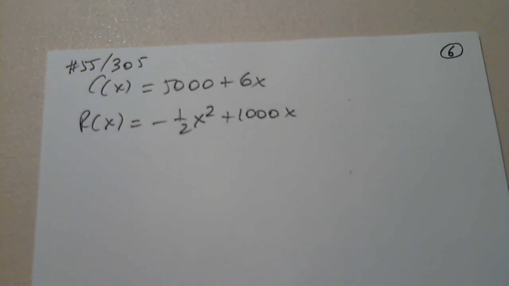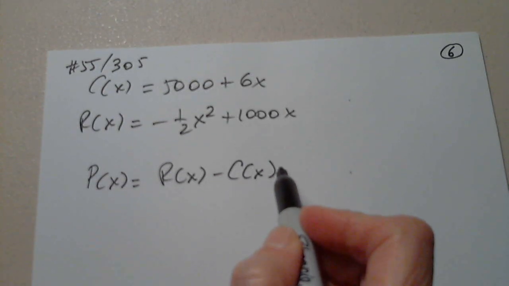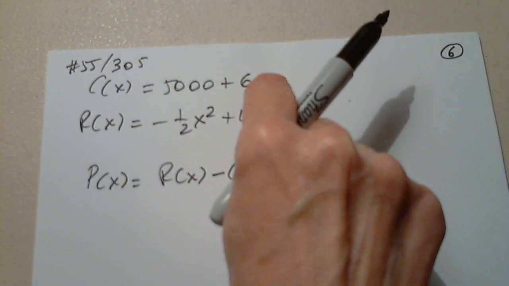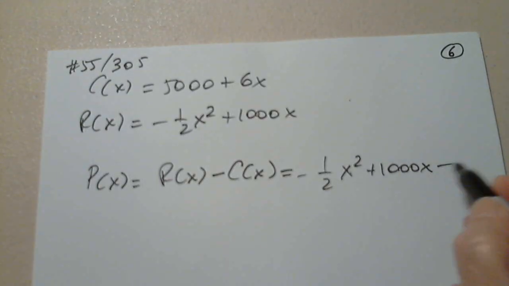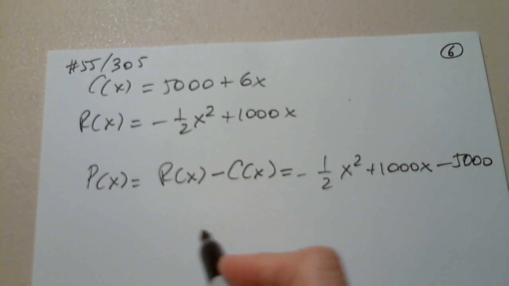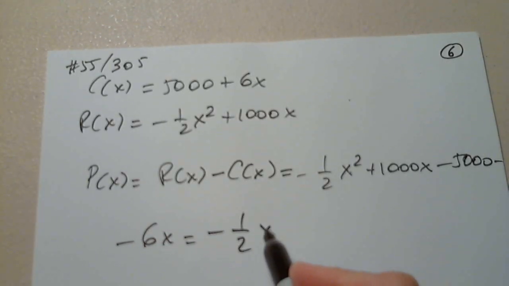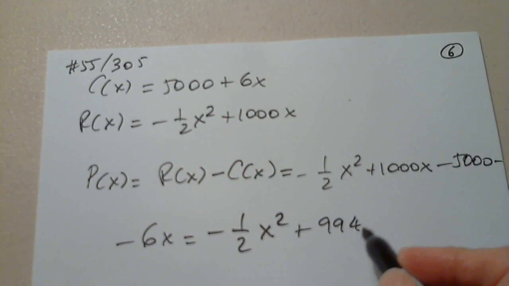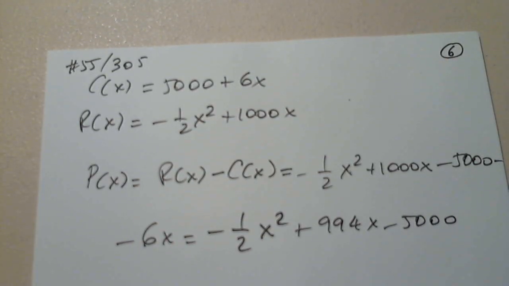Okay. So the profit function is revenue minus cost. I have to copy this function, and minus cost means minus minus. So negative 1/2 x squared plus 1000x minus 5000 and minus 6x. So negative 1/2 x squared, 1000 minus 6 is plus 994x, and minus 5000. So I have the profit function.